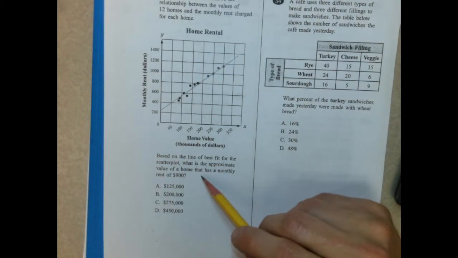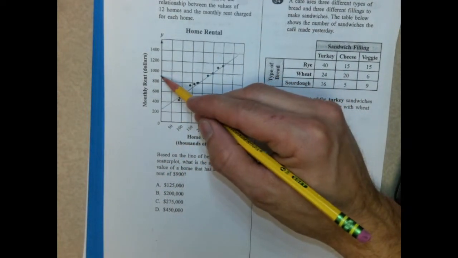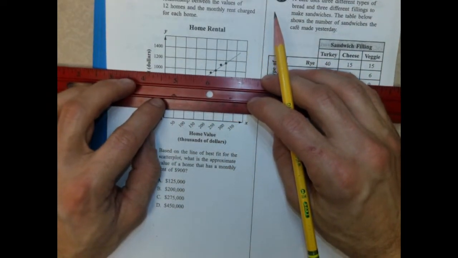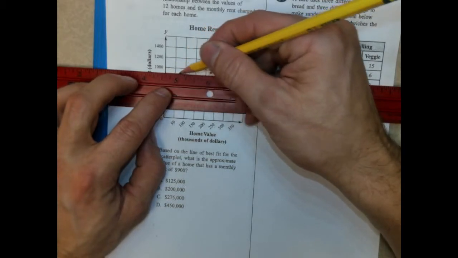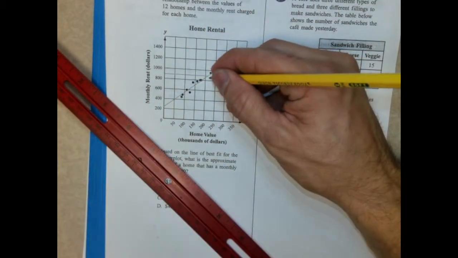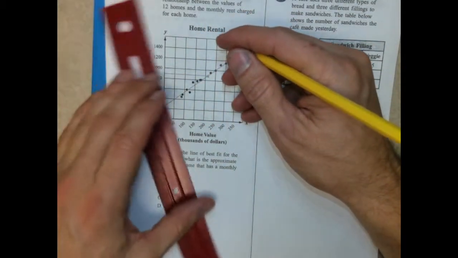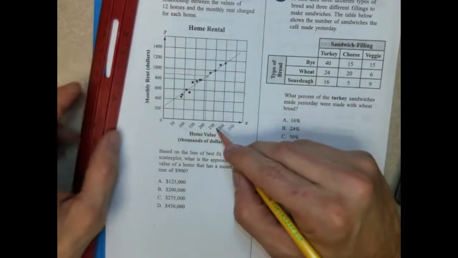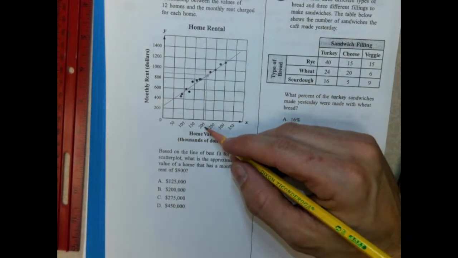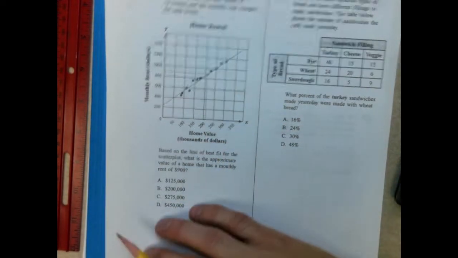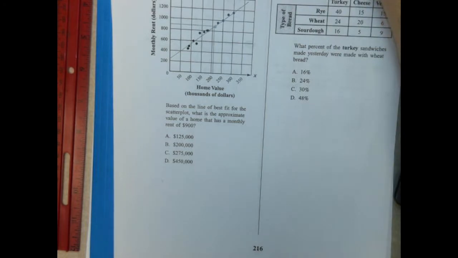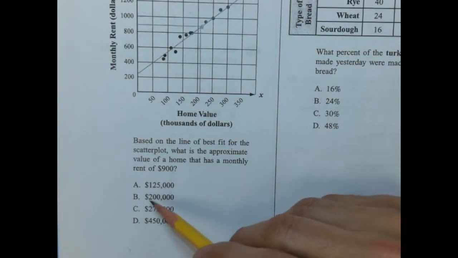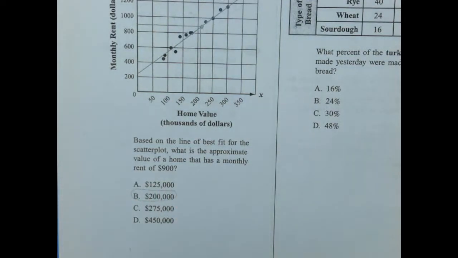All right, so monthly rent of 900. So monthly rent is 900 be right here. So it's going to be right between 1,000 and 800. So right here. So it's between 200 and 250, probably like 210, 220, or close to 200. And as we see here, the only option that's really close to that would be 200,000. So I'd go with B.